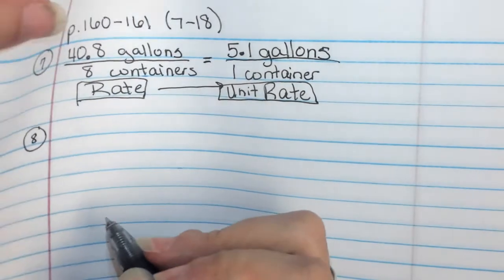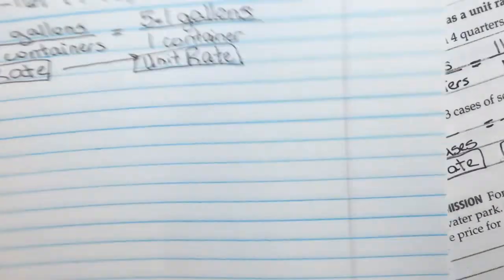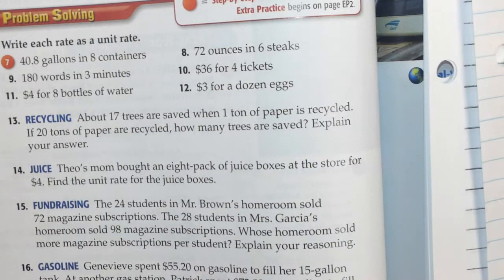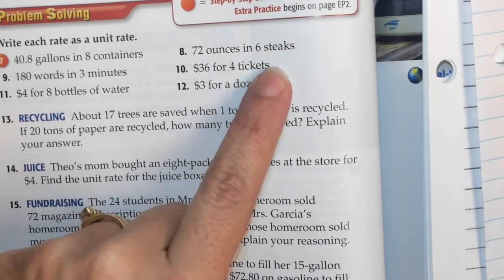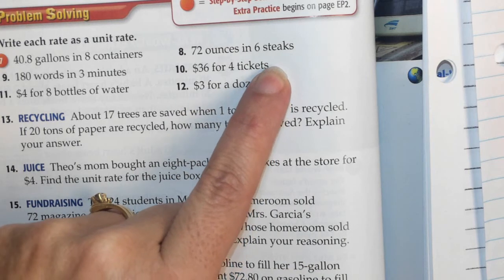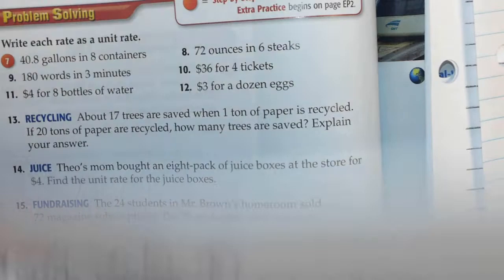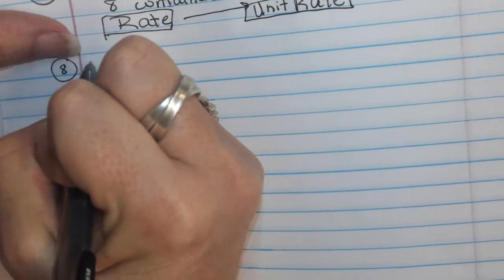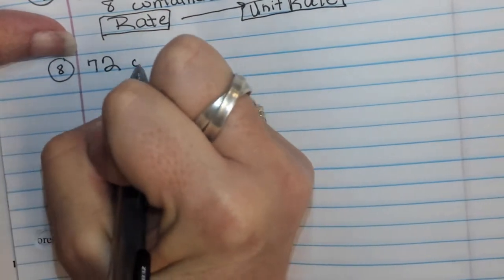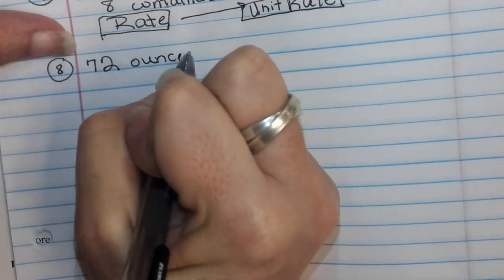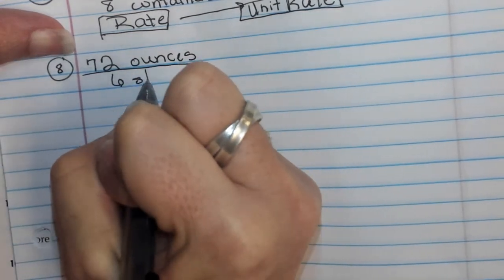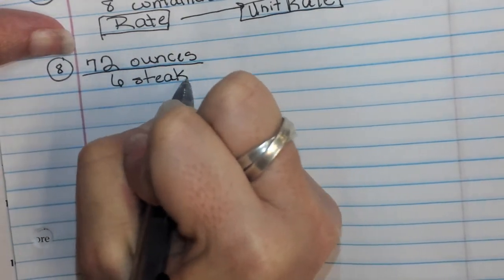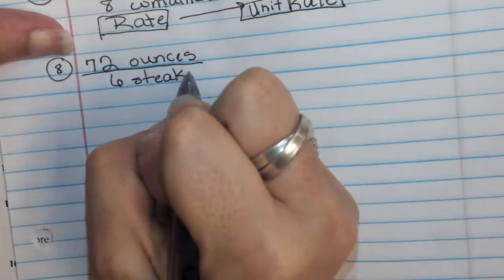Okay. Number 8 says, it says 72 ounces in 6 steaks. Okay, which is kind of weird, but what they're saying is there's 72 ounces in 6 steaks. Steak, like a meat, like a food.